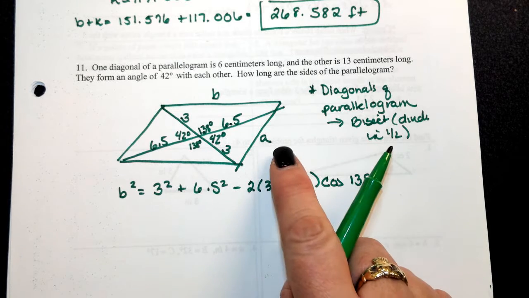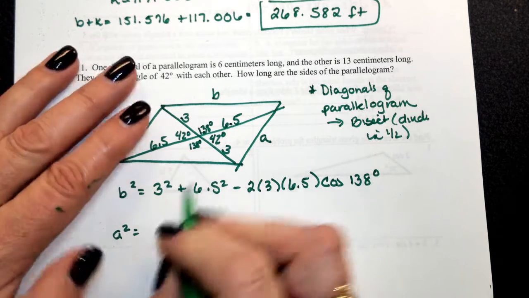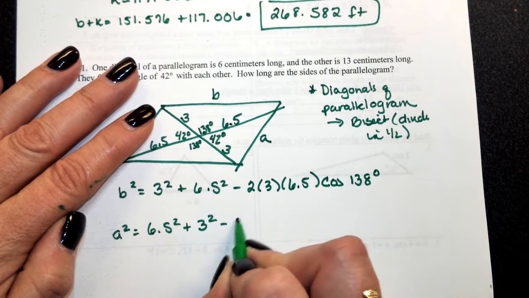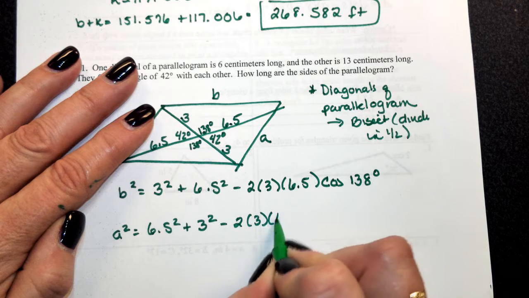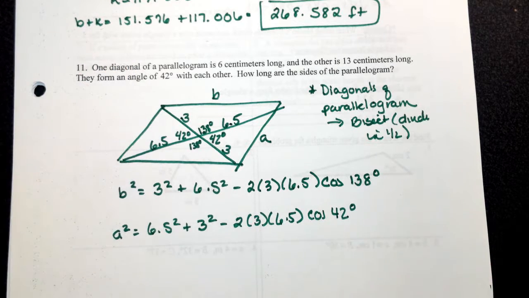To find the other side, A squared will have to be equal to 6.5 squared plus 3 squared minus 2 times 3 times 6.5, but I'm going to take the cosine of 42 degrees. So now you guys go ahead and finish that and solve for side A and side B for me in the parallelogram.